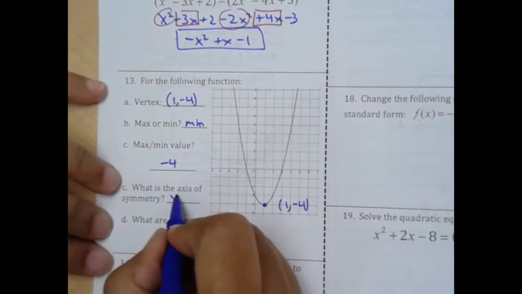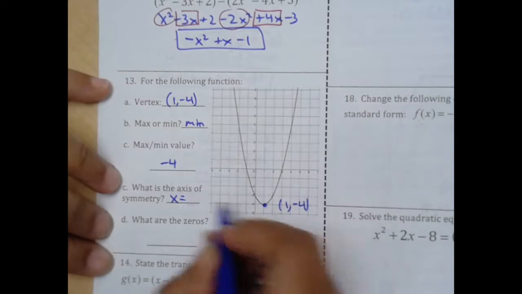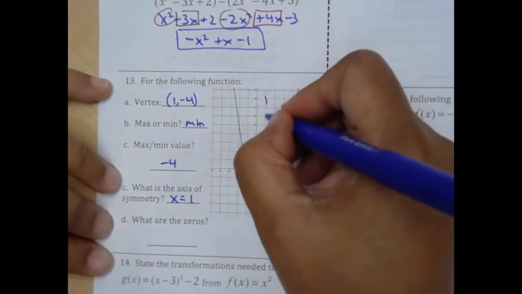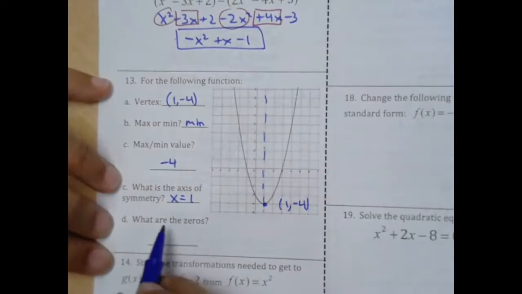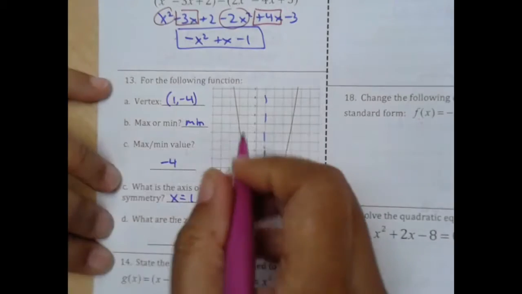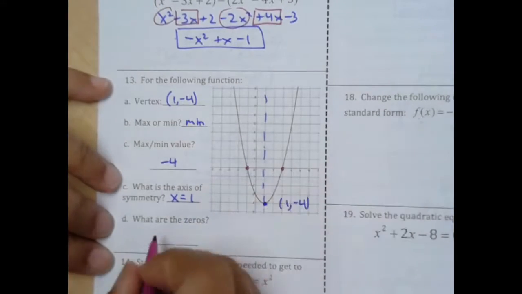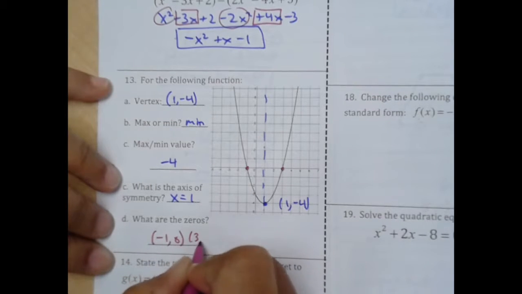Axis of symmetry is an x equals, and x equals 1 here. It's the line that goes down the middle and cuts that parabola in half. What are the zeros? That's where it crosses the x-axis. So it crosses here and here. We're going to write them as coordinates. We have negative 1, 0, and we have positive 3, 0.